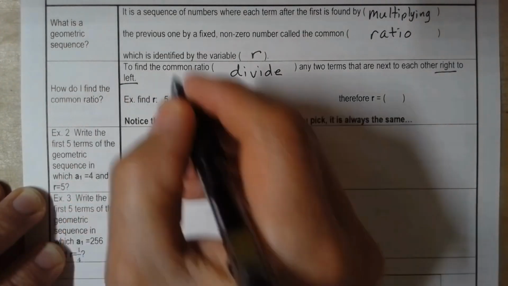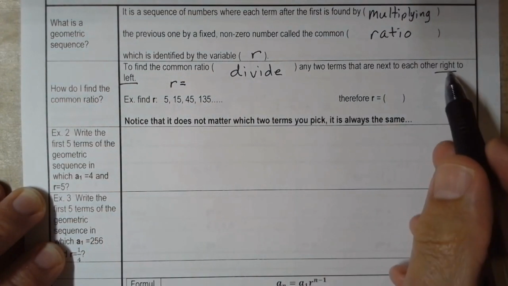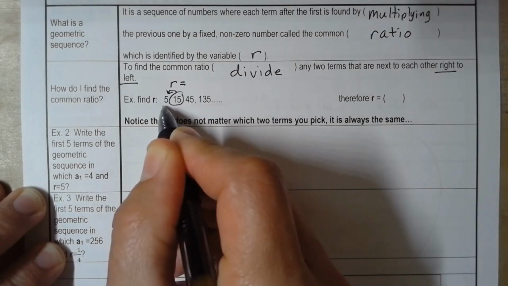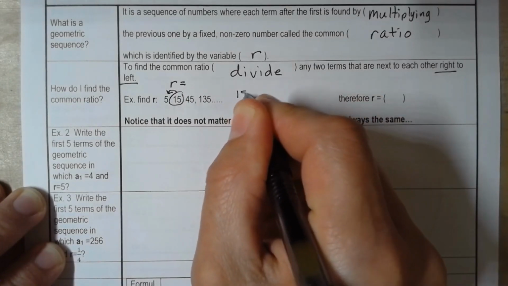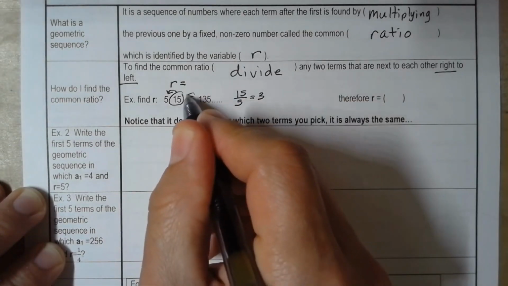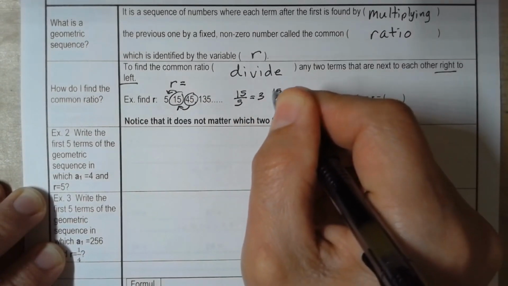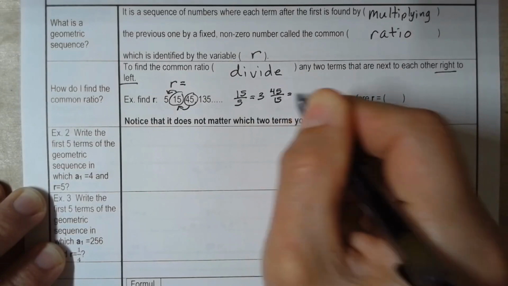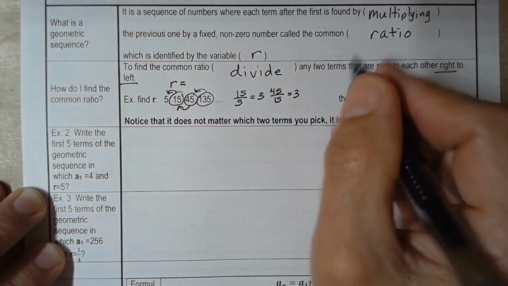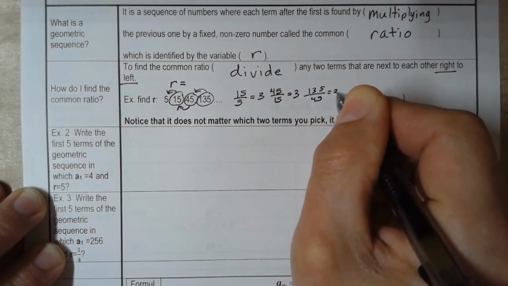So we want to find r. We want to know what is r equal to in this set of numbers. So I'm going to go from right to left. I'll go to this right number and divide it by the number to the left of it. For instance, I'll do 15 over 5, and that's going to give me 3. I could also take 45 and divide it by 15, and that would also give me 3. Or I could divide 135 by 45, and it would also give me 3.